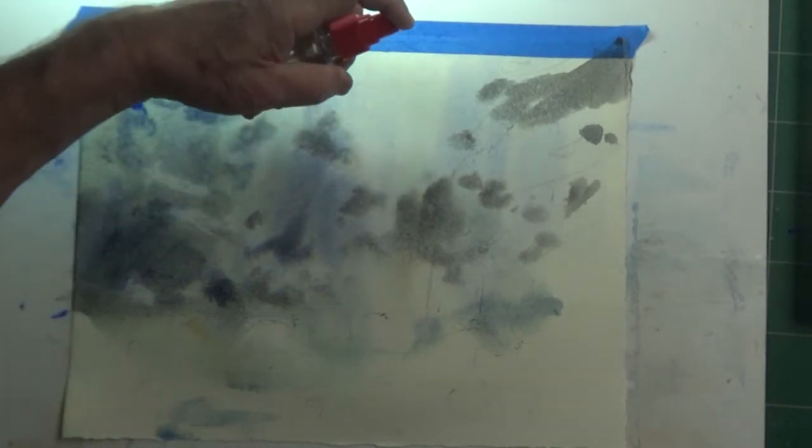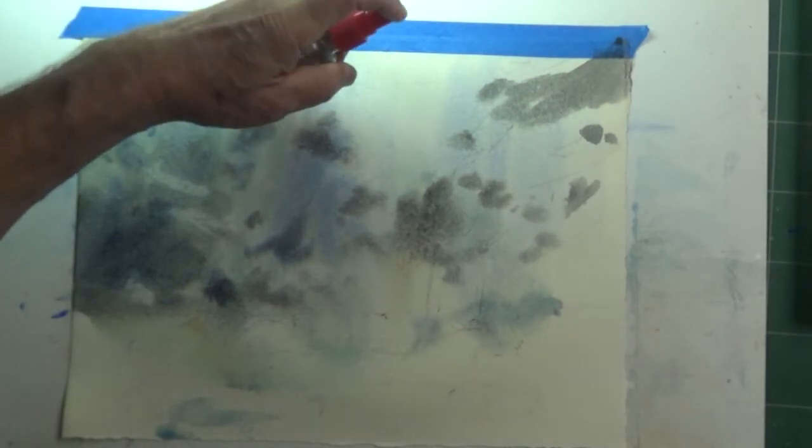If I can get this to work the way I want it to work, spray is cool, because the spray will help. Well, it's maybe a little bit too much spray, but it helps to sort of dissipate the pigment a bit, and it'll soften up a bit more.